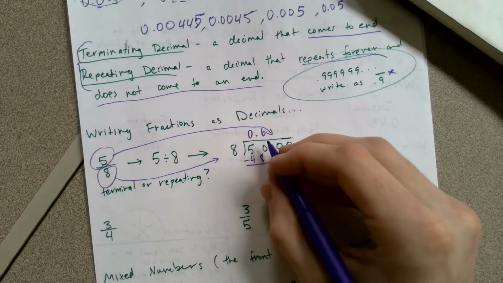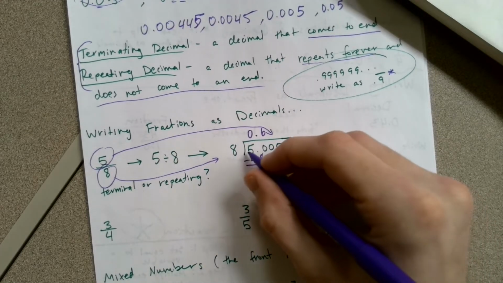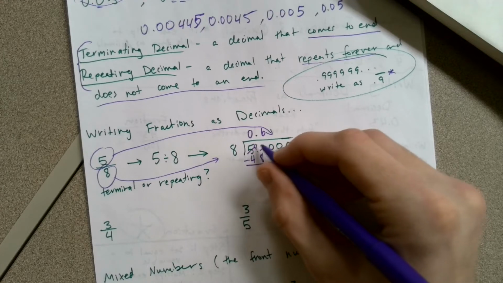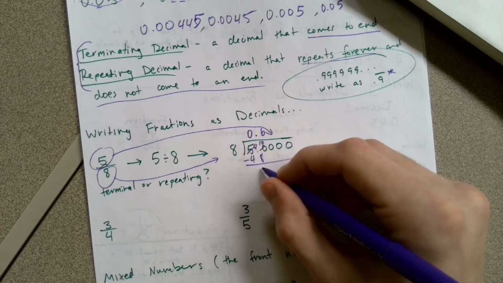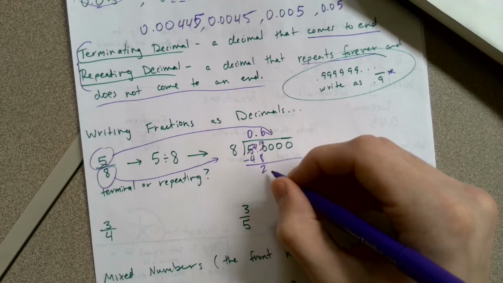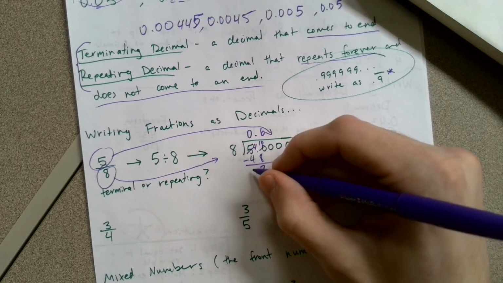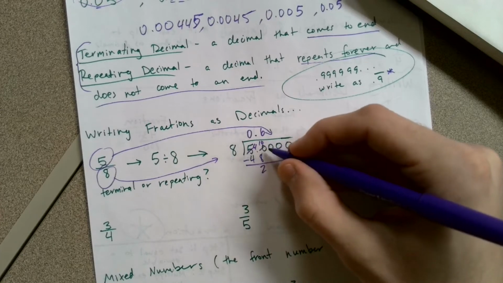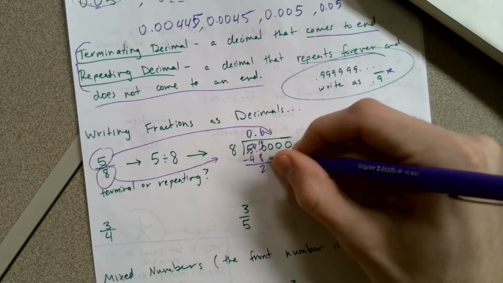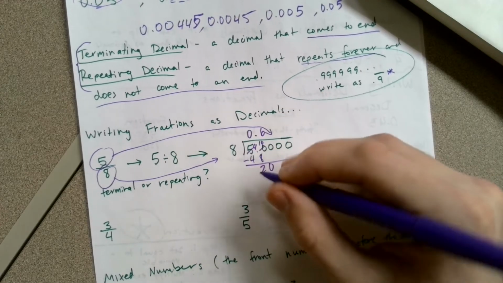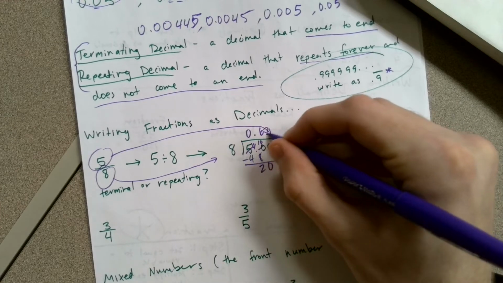Subtract here. I have to pull this over, make this a 4, make this a 10. And we're going to get 2 left behind there. Okay. Those ones cancel out. We get a 0 there. 8 does not go into 2, so I pull down a 0. 8 goes into 20 2 times.